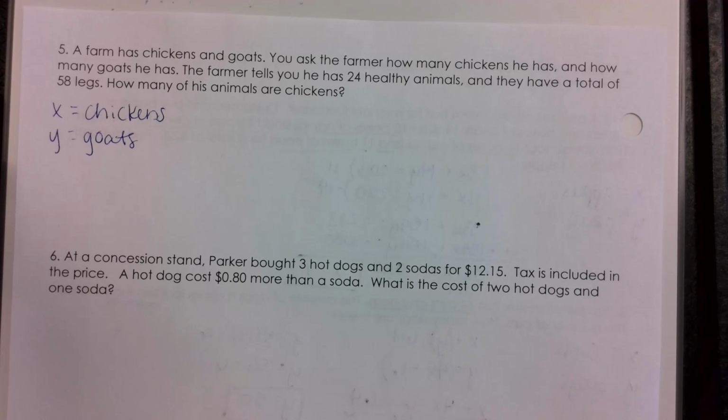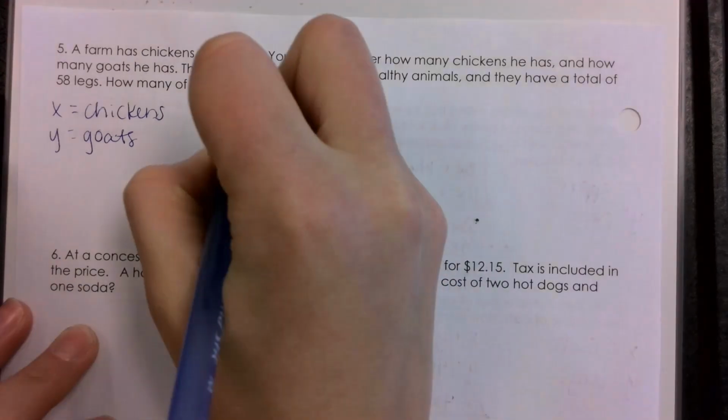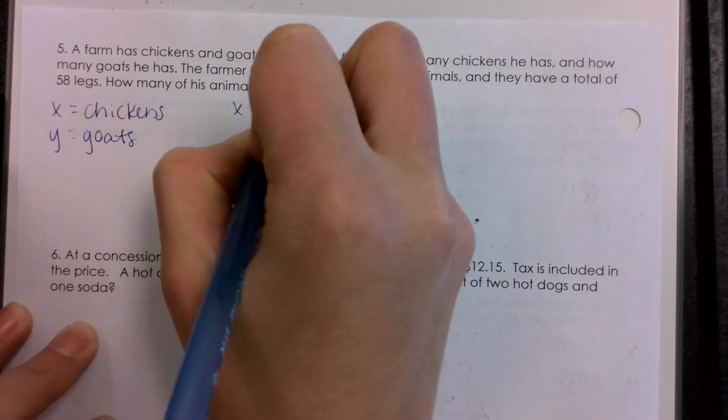So, the farmer tells you that he's got 24 healthy animals. So what are our animals that we're talking about? So how are we going to write an equation for that? There you go. X plus Y, chickens plus goats, equals 24.